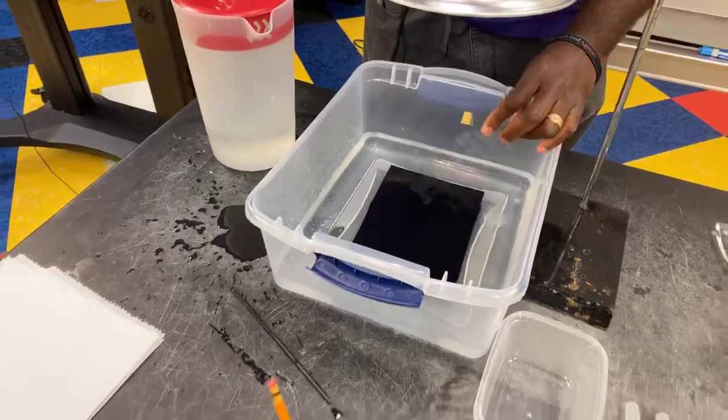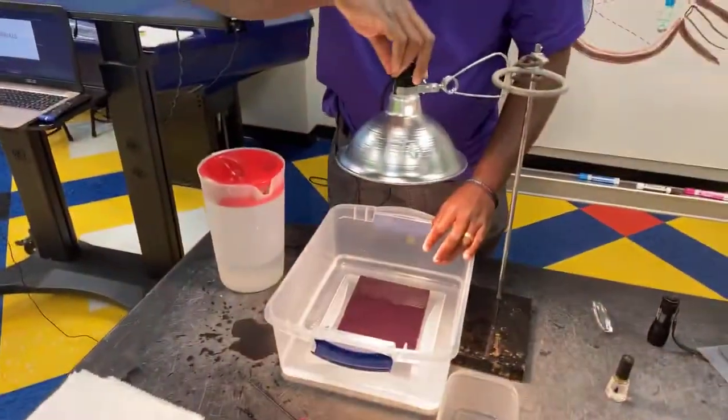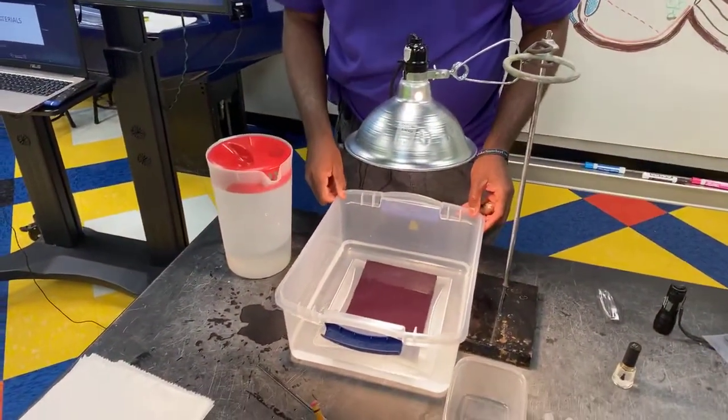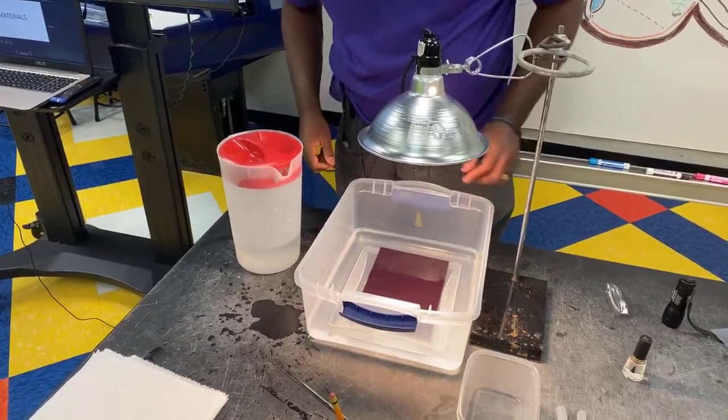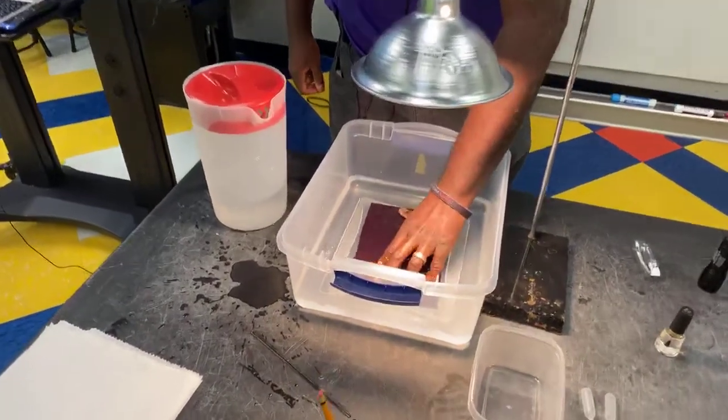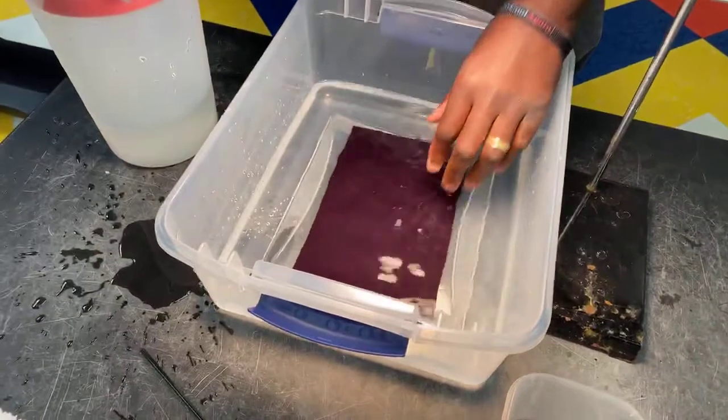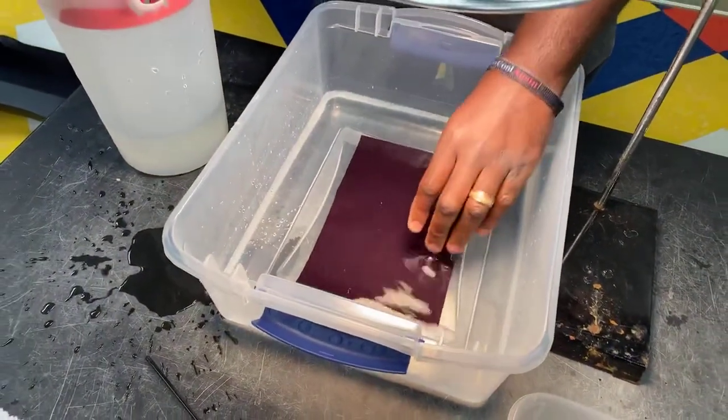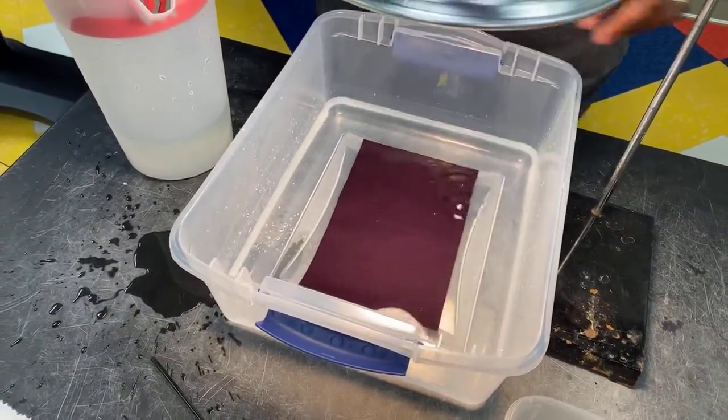And then you want to turn on your light. What helps you out is you want to make sure that the reflection, we talked about reflection, that you're able to see that.